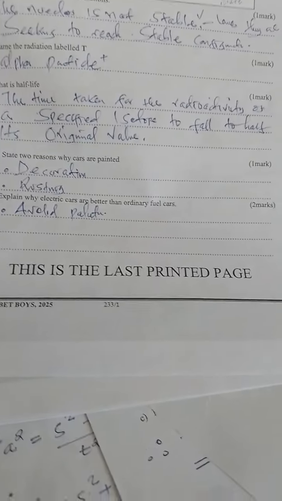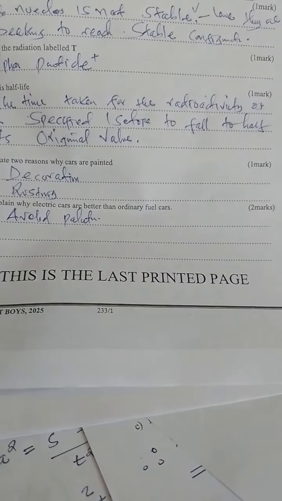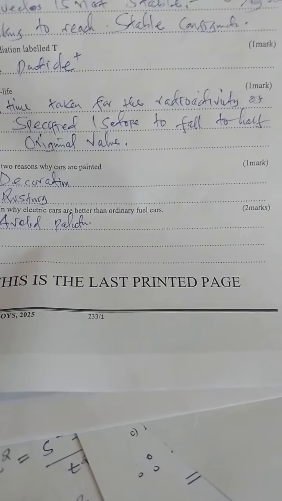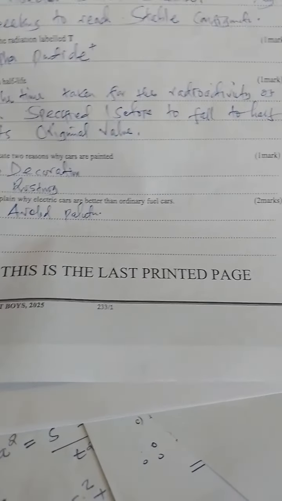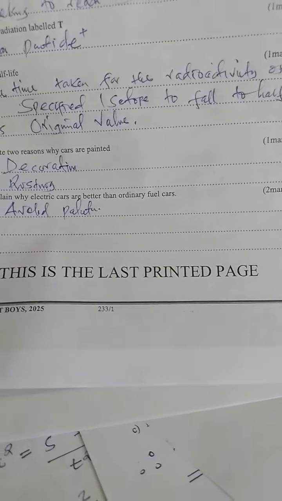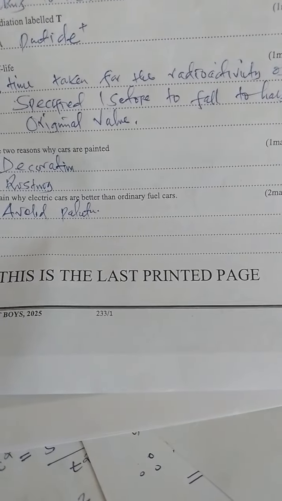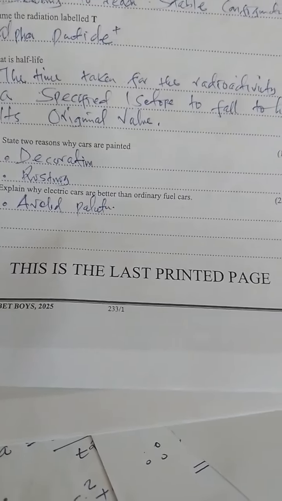We take an example of an isotope which has a mass of 40 grams, so it will decay to 20 grams of it. Maybe it can take 1 hour, it can take 20 seconds to decay. So when it takes 20 seconds to decay to 20 grams from 40 grams, we say that is a half-life.